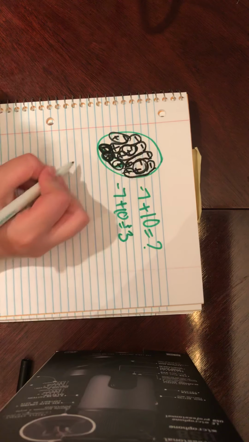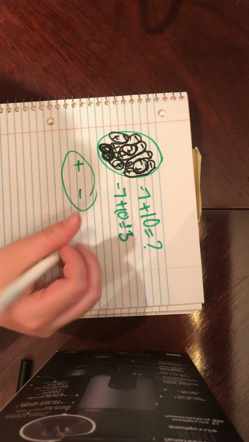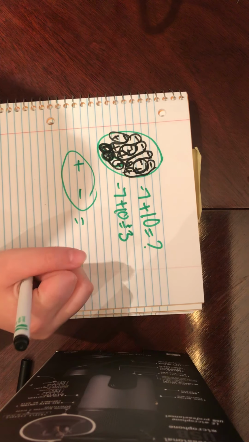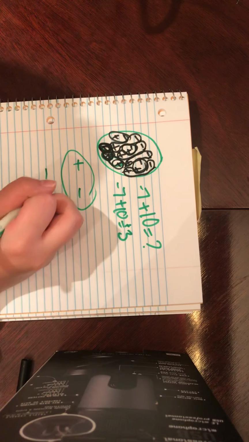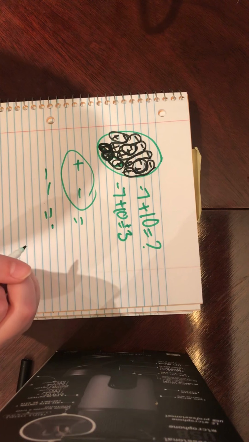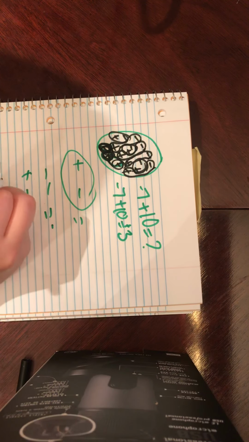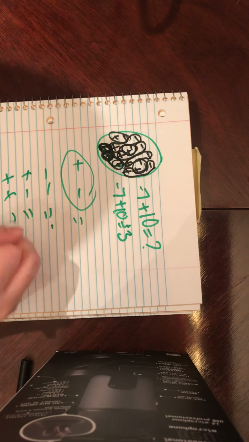Basically, for every positive and negative pair, it neutralizes the number. So if I have 2 negatives, I know that this is going to be negative. And if I have this, it's going to be neutral. And if I have 2 positives, it is going to be positive.